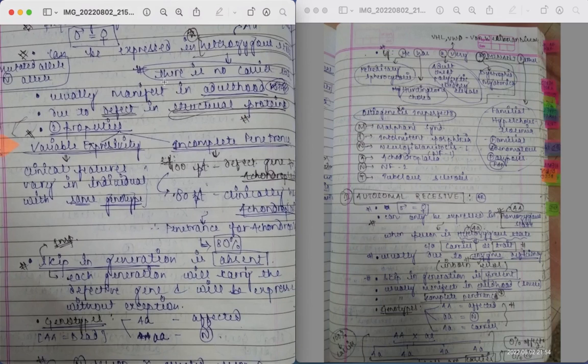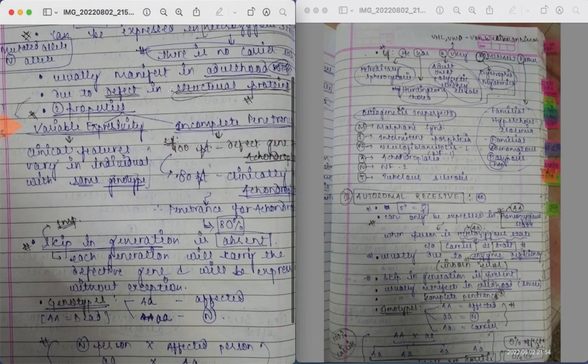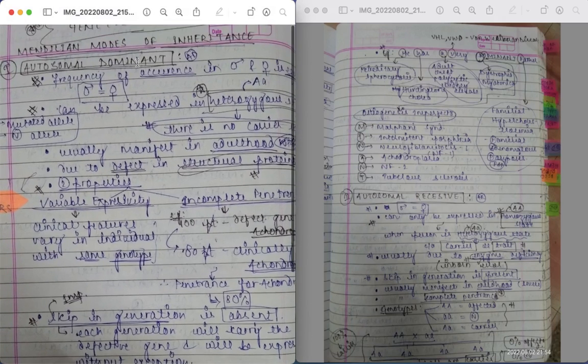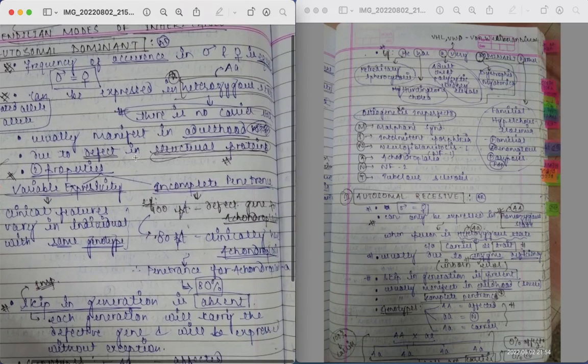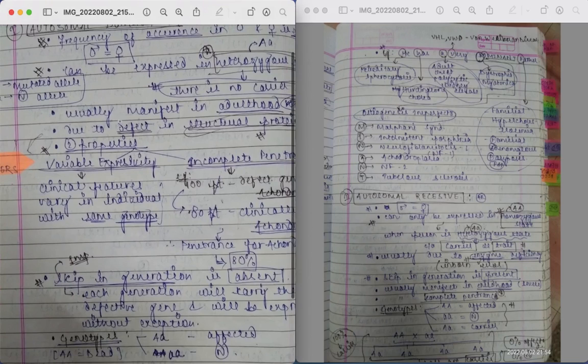Now the autosomal dominant genetic disorder is inherited and manifested in adulthood. The clinical feature appears in adulthood due to a defect in structural protein. This is the thing that you have to remember: the autosomal dominant trait occurs due to a defect in the structural protein. Just remember this, it is important.